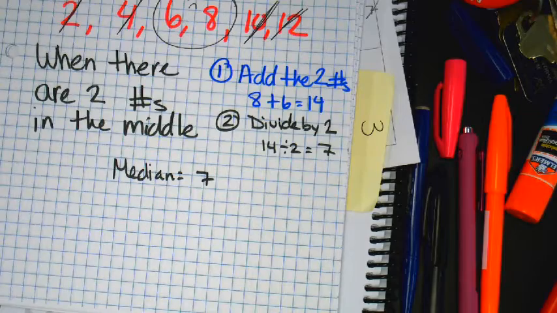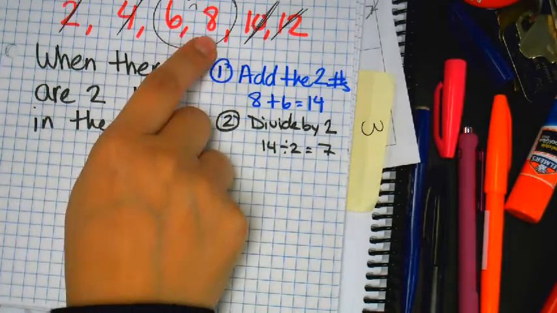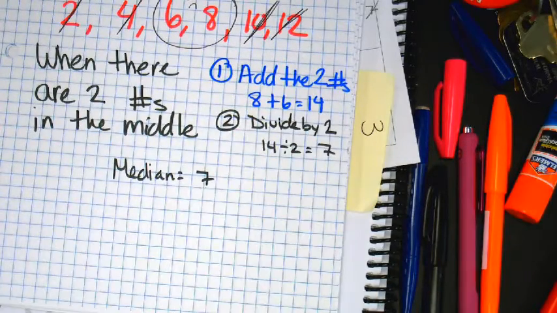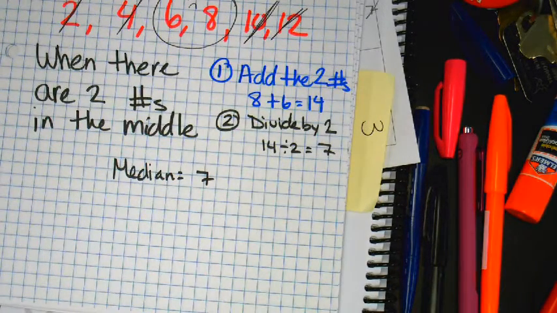I know some of you can use common sense and be like, oh, it's 7. I get it. It's in the middle. But now I showed you how to do it when it's not easy. All right, you ready?